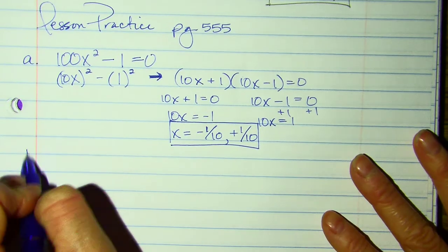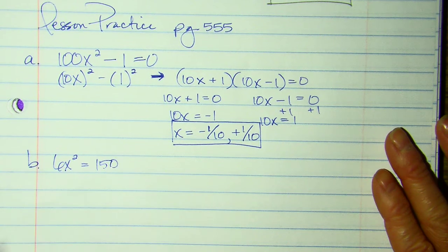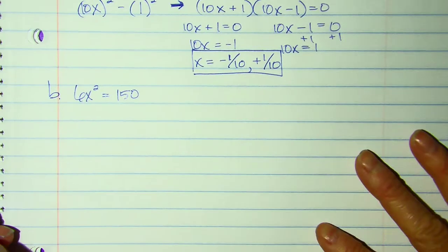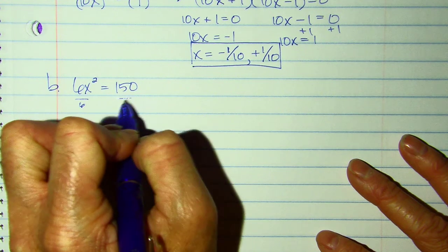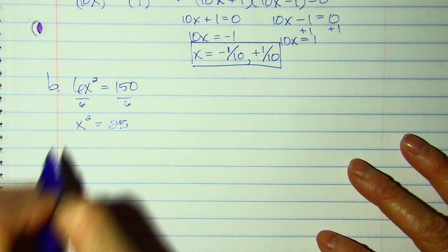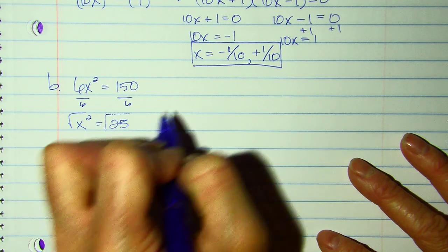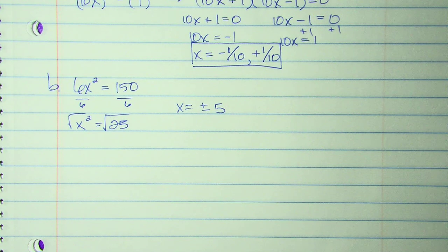Part B, they'd like us to solve 6x squared equals 150. And since it's already set up like that, I'm going to go ahead and divide by 6. X squared equals 25. Take the square root. X equals plus or minus 5. All right.